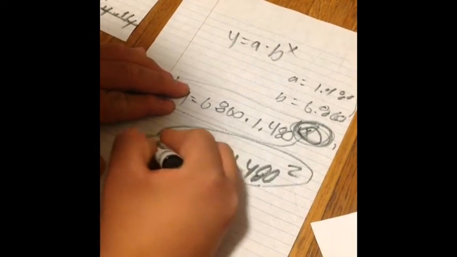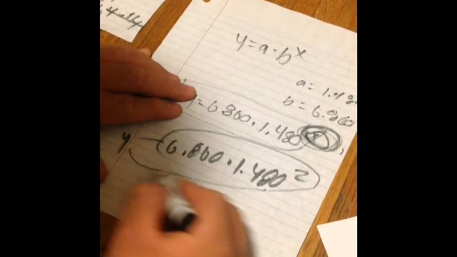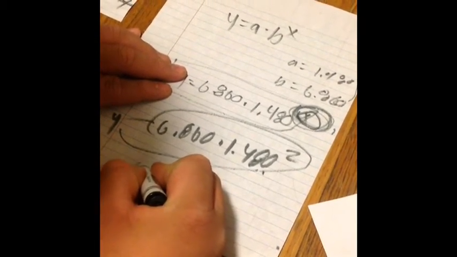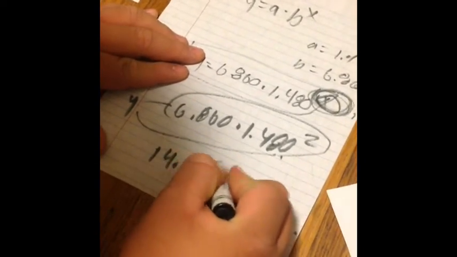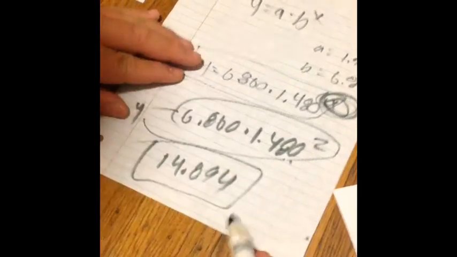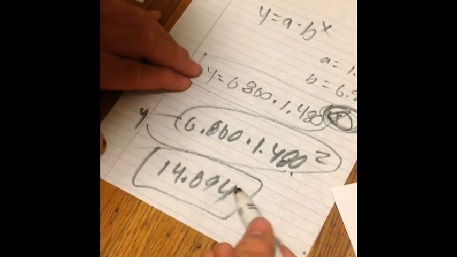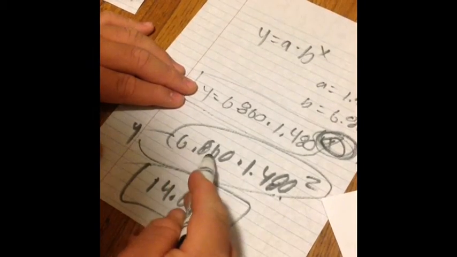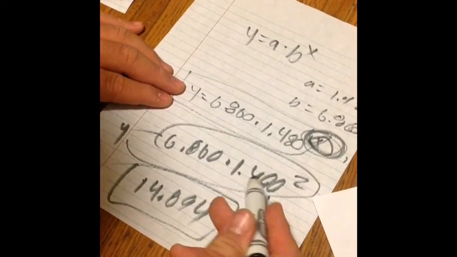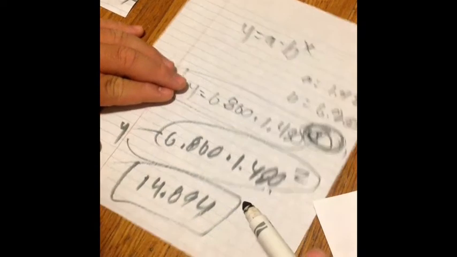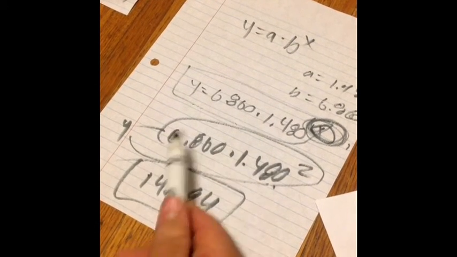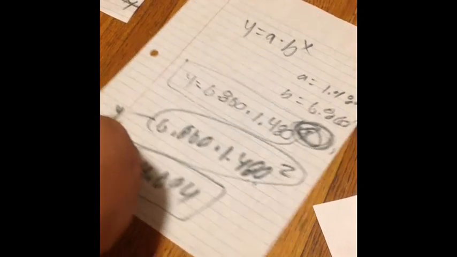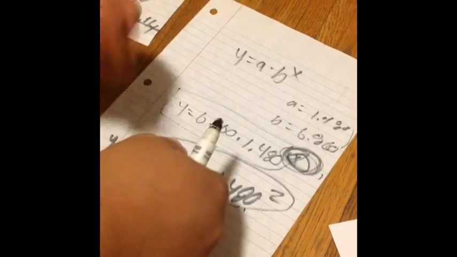This is how you found the first missing blank. So when you do all the steps in your calculator, it will give you that the first missing blank will be 14.894. And to check that you're correct, you could always go back to the first given one. You just plug it in simply. 6.860 times 1.480 to the power of 1, and it's going to give you 10. Try that by yourself and you're going to see that that's correct, you feel me? And that's how you solve for missing blanks using exponential change. Thank you.